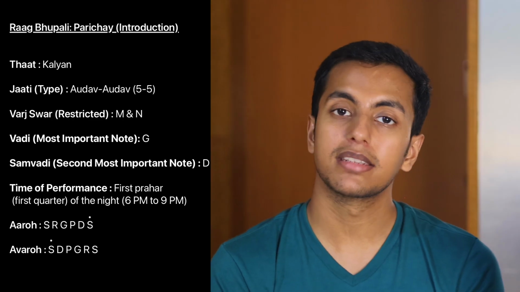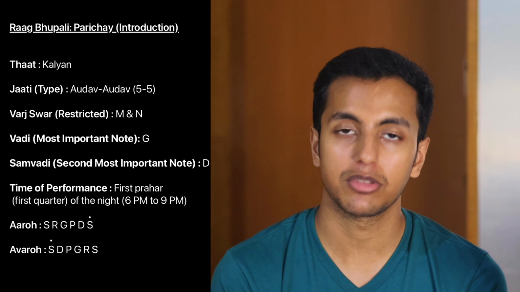I've done so many rags and different alaaps, but the alaap of Raag Bhupali is one of the things that I love to play. Now before you learn how to play this alaap on your flute, let's write down the description of Raag Bhupali. Now write this down exactly how it's shown here. Now this is the way we describe Raag Bhupali to someone.